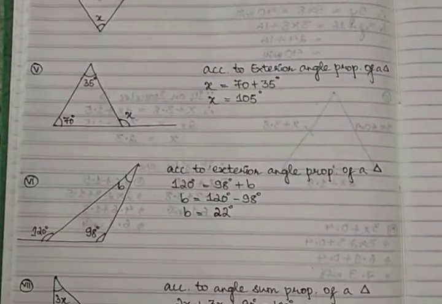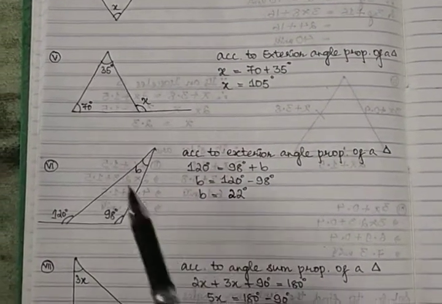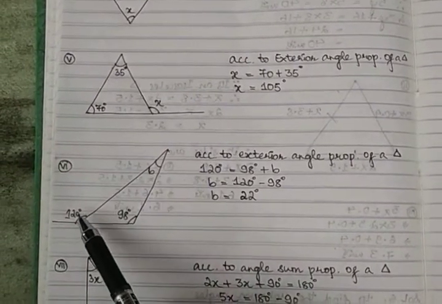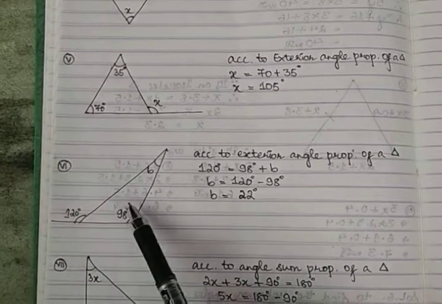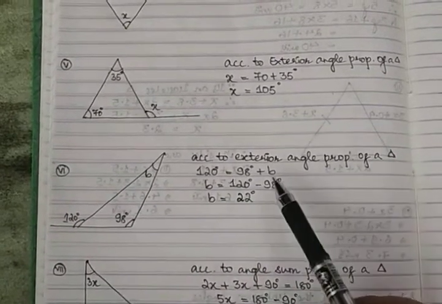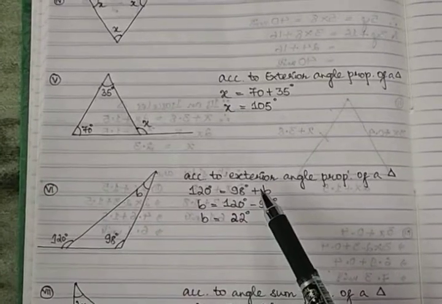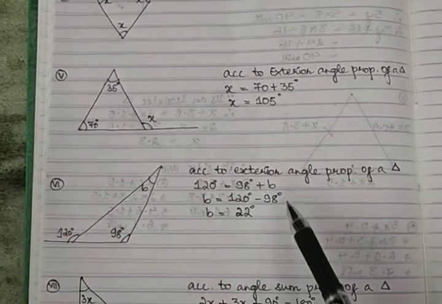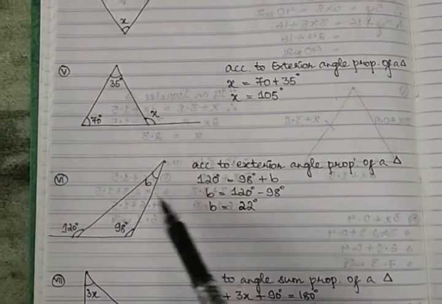Now the next one, question number 6, is again one of the exterior angles we have here. One of the interior angles is missing. Now see, what I see here is the exterior angle and the opposite interior angle given, and one of the interior angles is missing. So the concept, that is the reasoning, will be the same, according to the exterior angle property of a triangle. So what do we know?